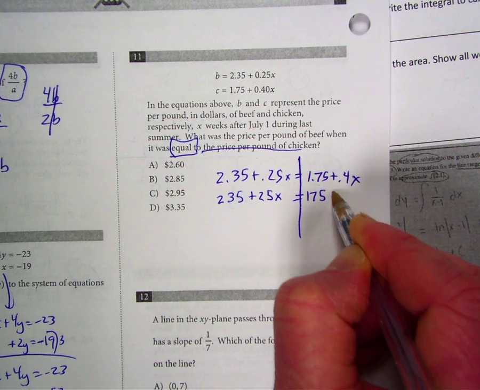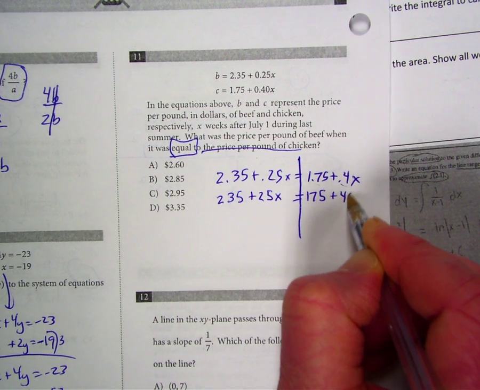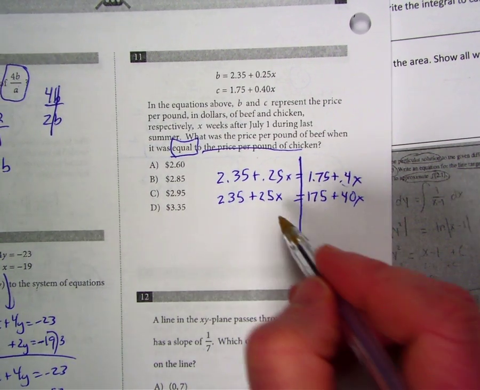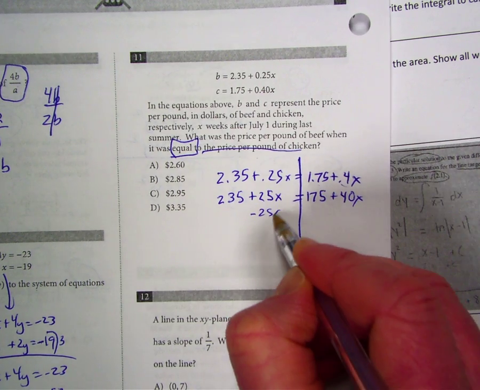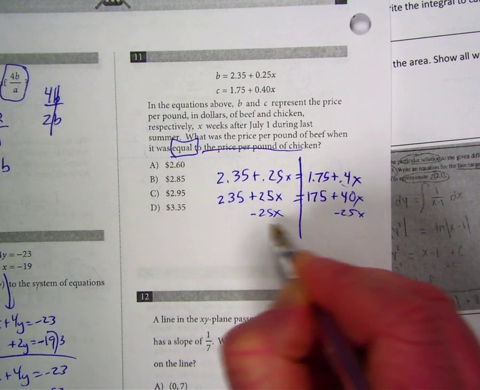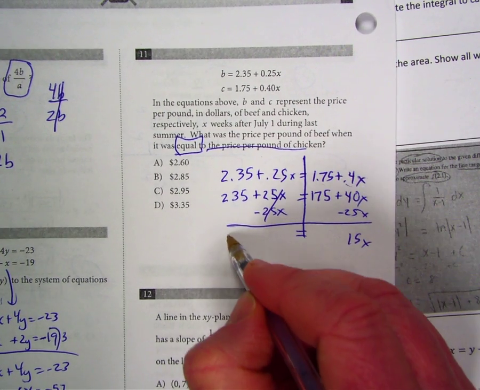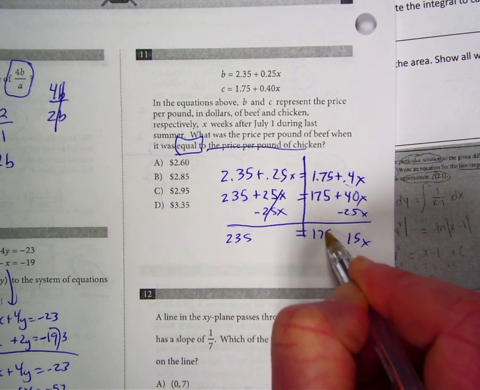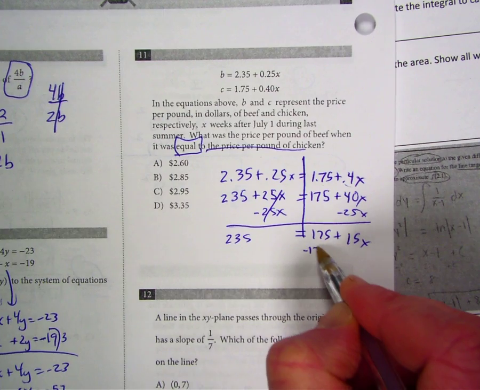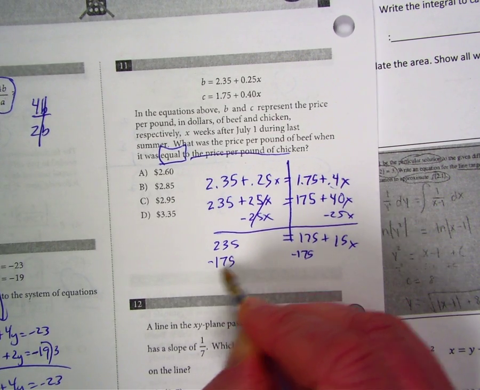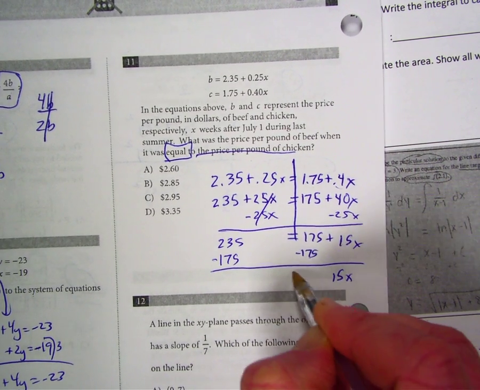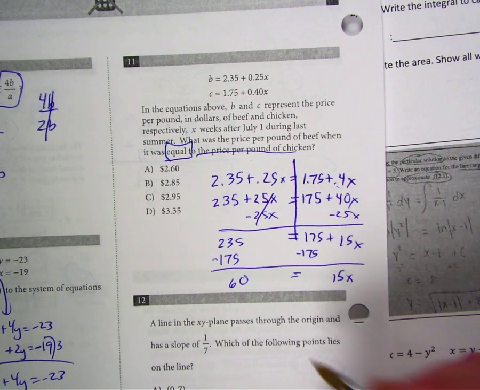Subtract 25x, subtract 25x, 15x, 235, 175, subtract 175, 15x equals 60. X equals 4.